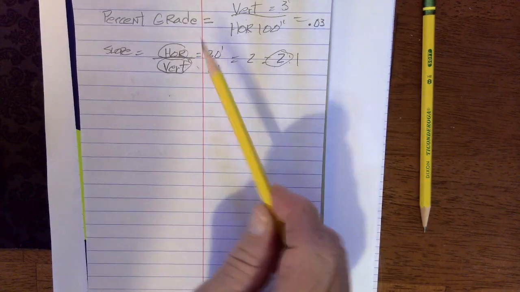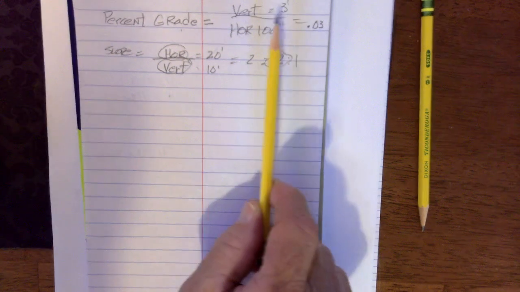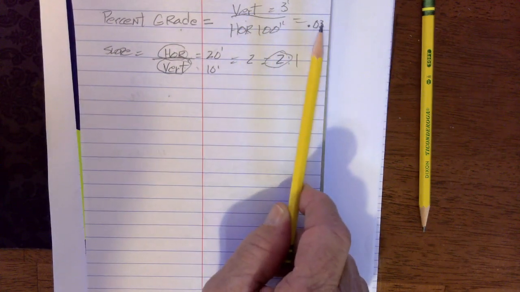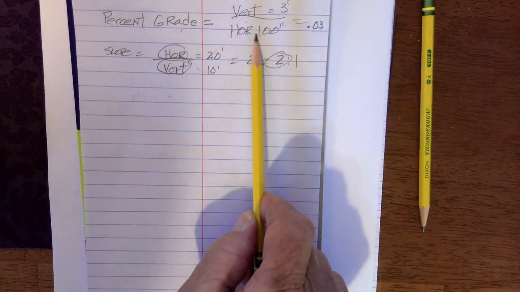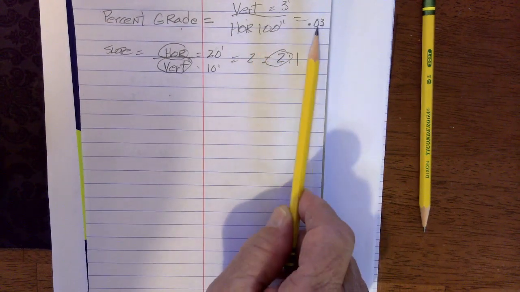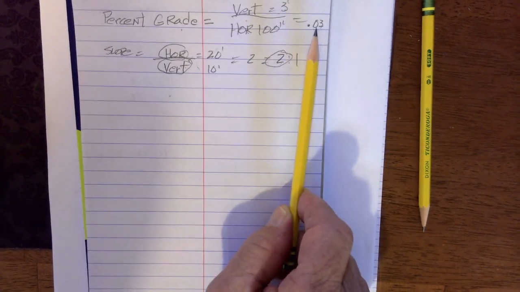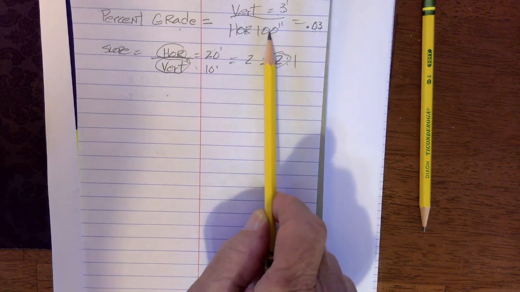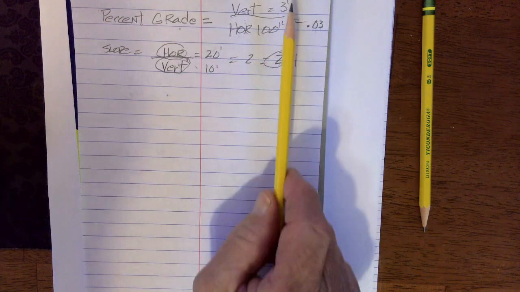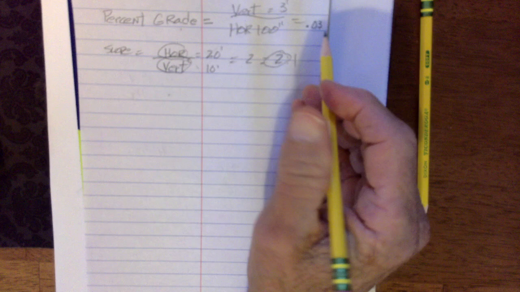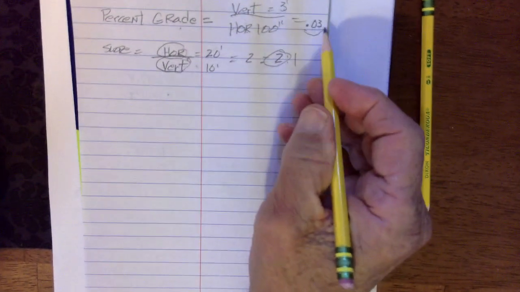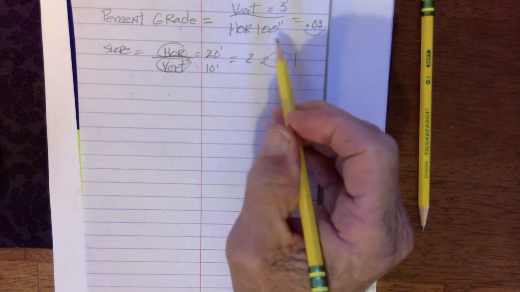In percent grade, we would multiply the 0.03 times 100. Believe me, you just move the decimal over 2 places when you multiply by 100.